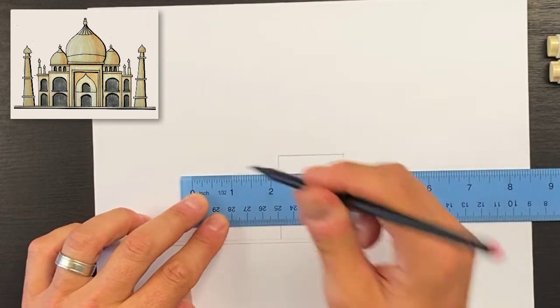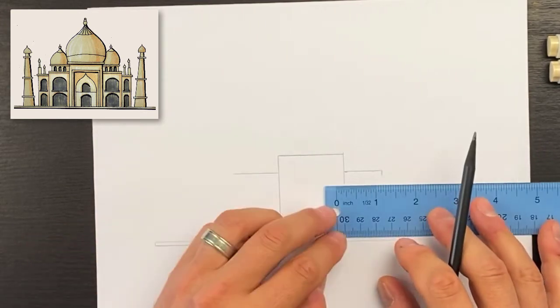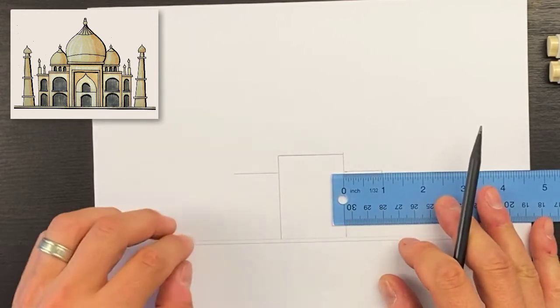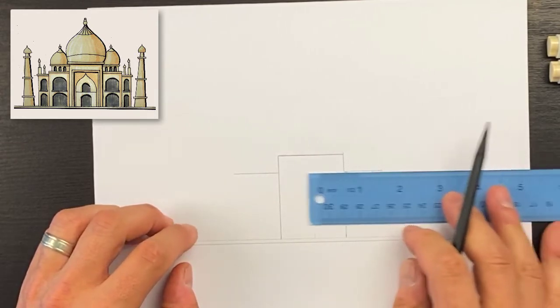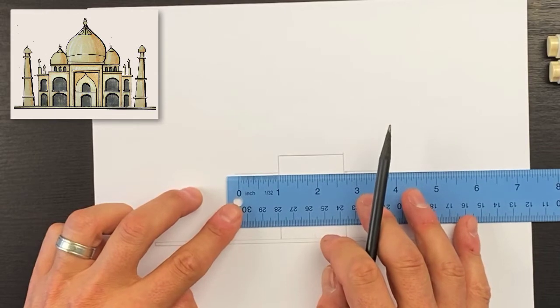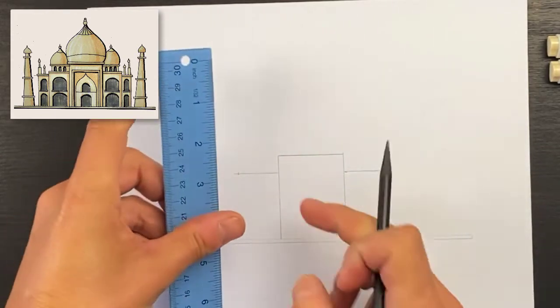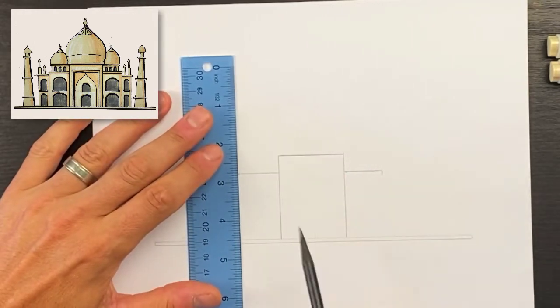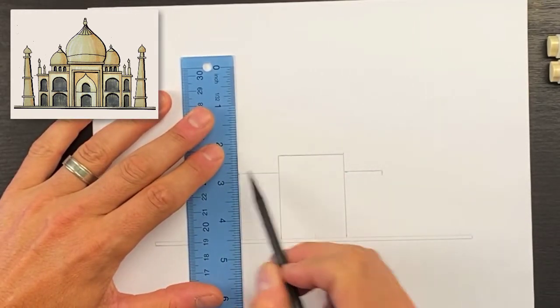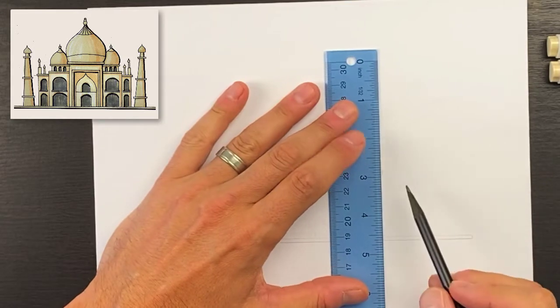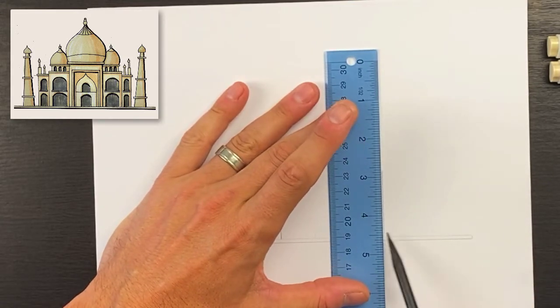I'll just extend that off on that side as well. And if you want this to be symmetrical, grab this measurement, if you're using inches like I am, and then you can indicate the same length of that line on the opposite side. And we'll draw two vertical lines to connect those, just like this.